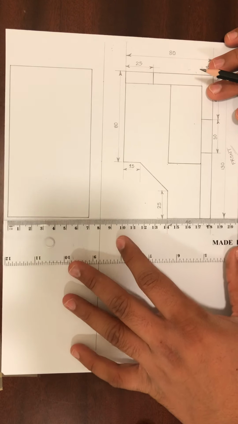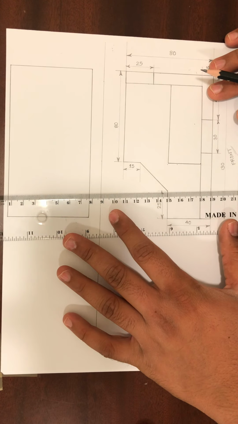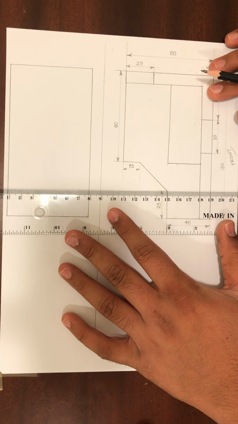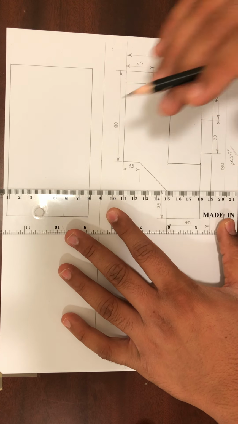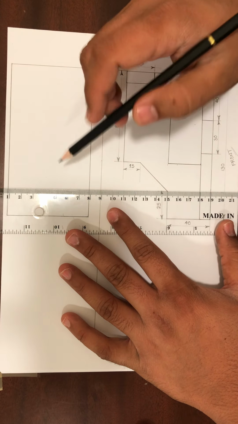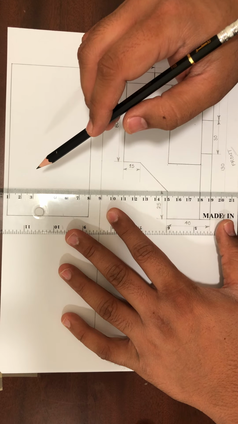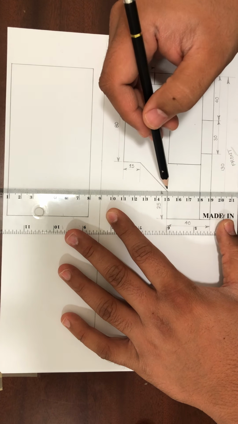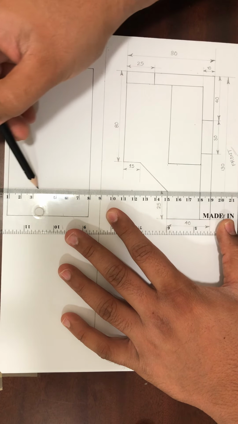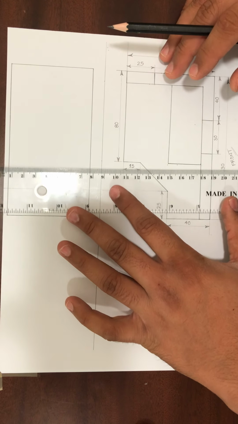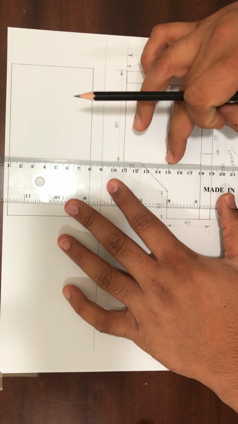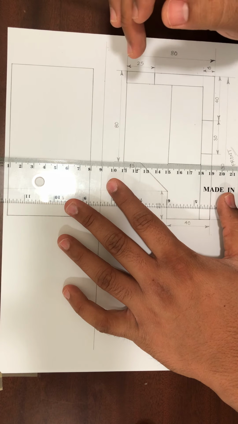Now project every corner. Now this corner is already present. Now project this. And project this. So this and this line will be coinciding, okay?